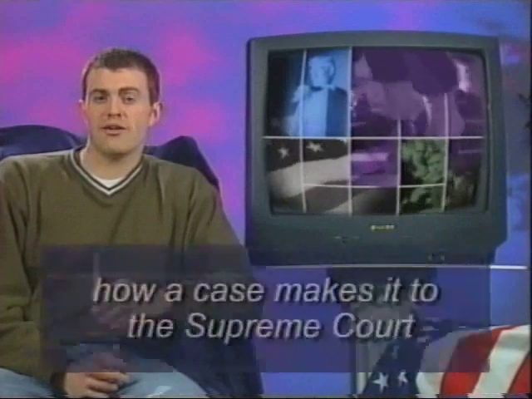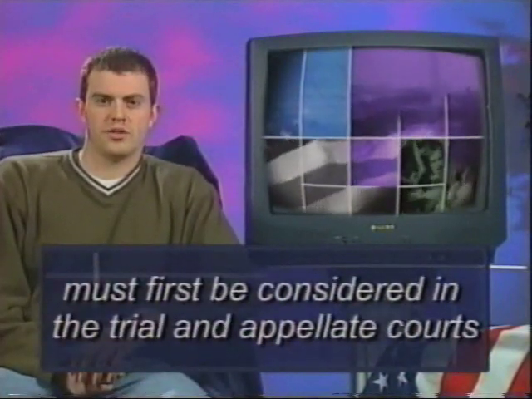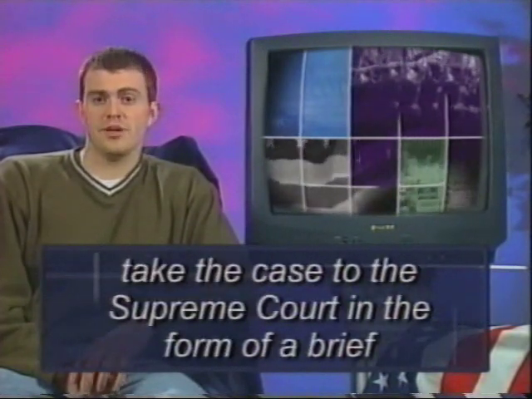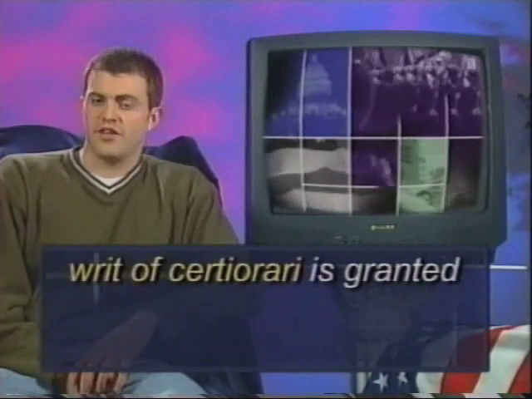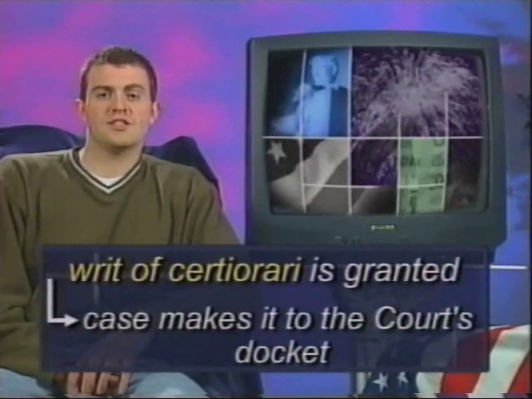Remember, we already told you how a case makes it to the Supreme Court. It must first be considered in the trial and appellate courts. Then, if there is still a difference of opinion, one of the parties can take the case to the Supreme Court in the form of a brief. If they are lucky, a writ of certiorari is granted, which means the case makes it to the court's docket. But you should already know that, wink wink.